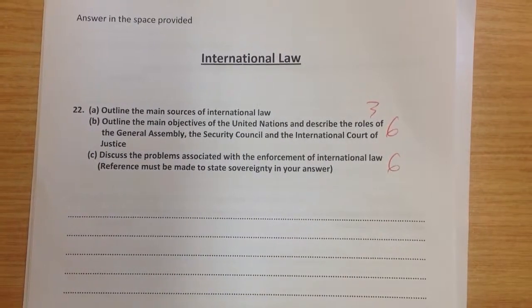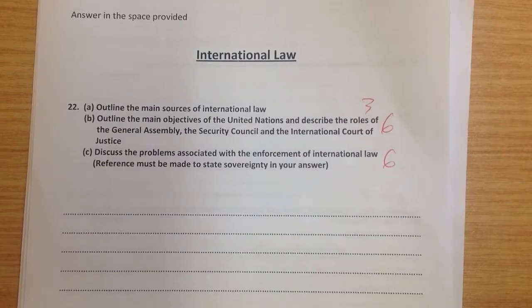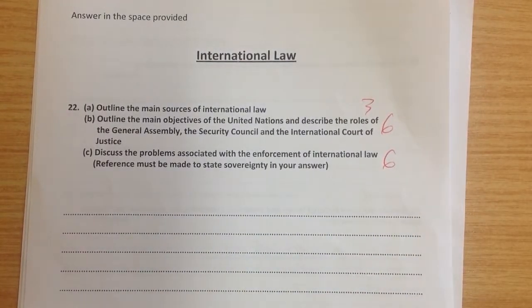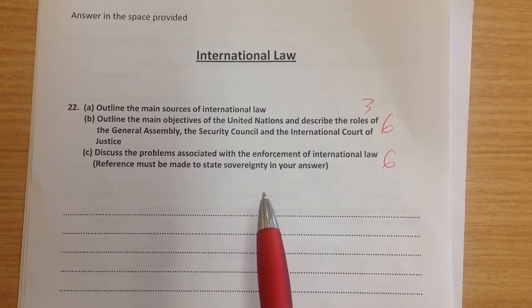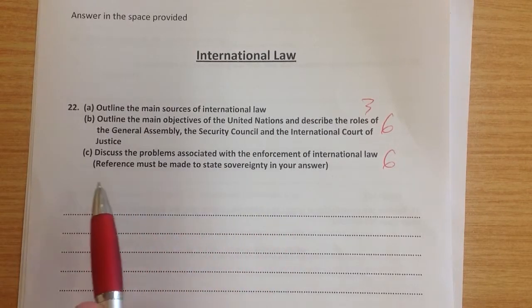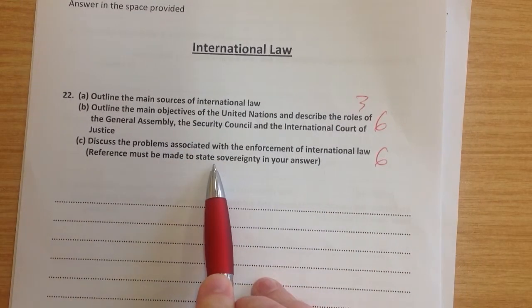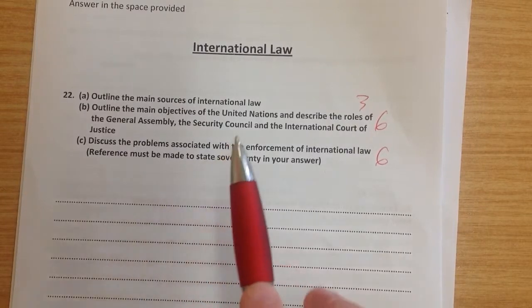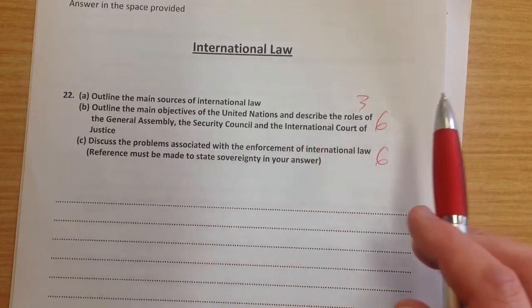So for section C, discuss the problems associated with the enforcement of international law, and you must make reference to state sovereignty. Now that question is being very, very generous, okay? The fact that we've given you that in brackets, just really focus on state sovereignty, is saying one thing about international law. That is the main argument, okay, about international law.